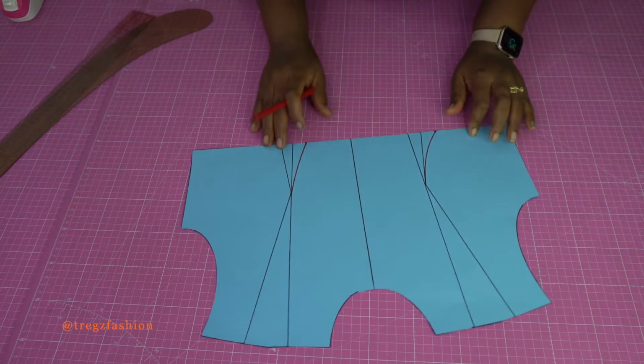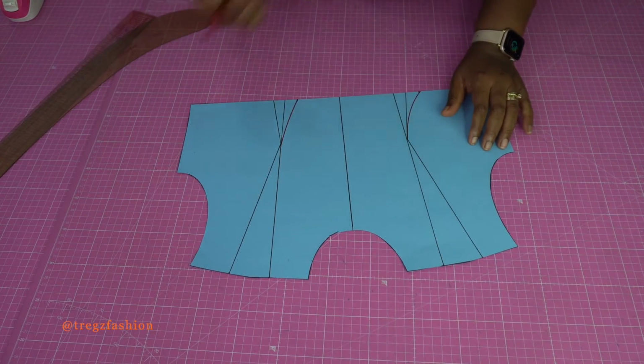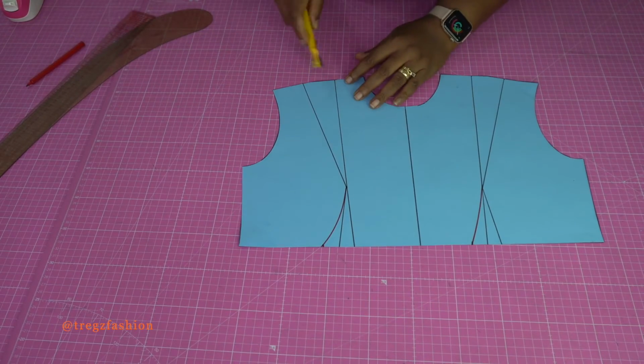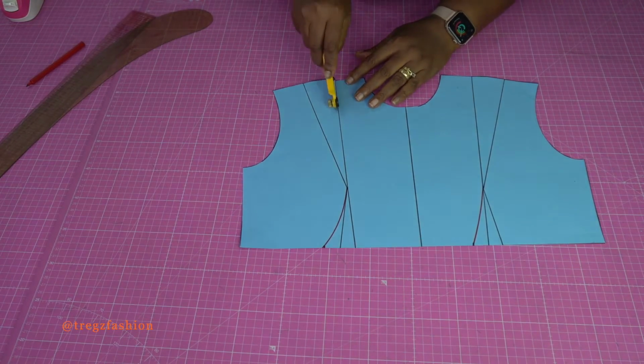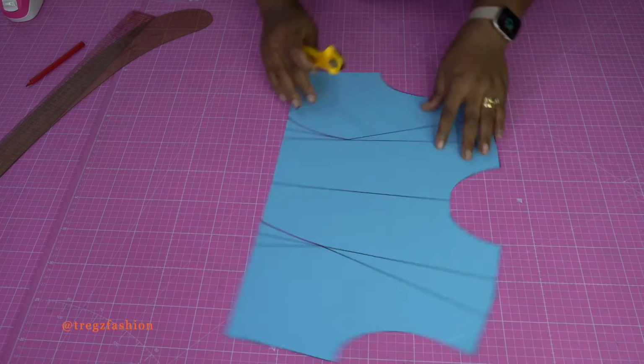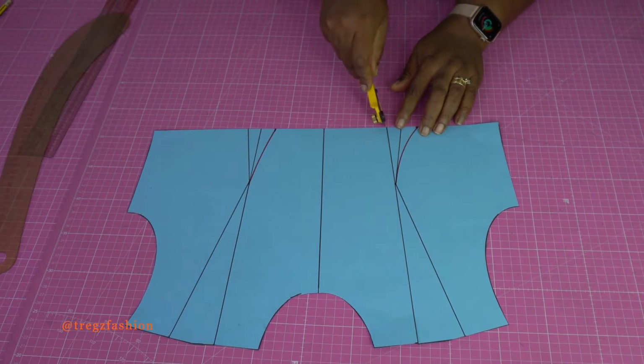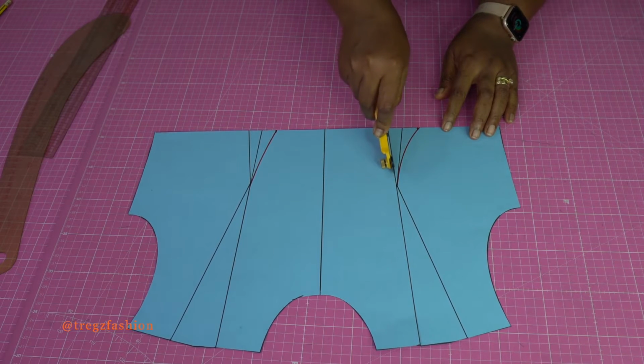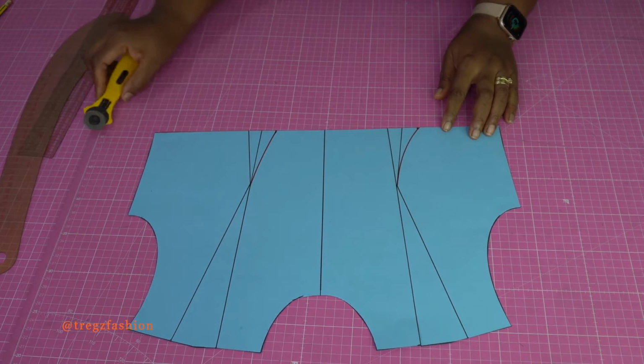Once you've done that, we are going to close our shoulder dart because we don't need our shoulder darts. Then you're going to cut on this leg of your dart so that you can close your shoulder dart very well.